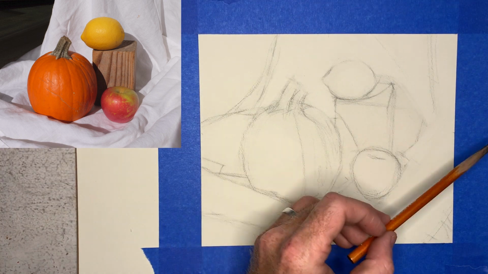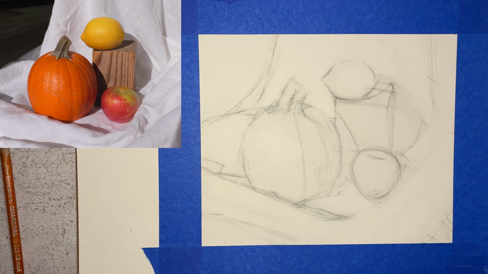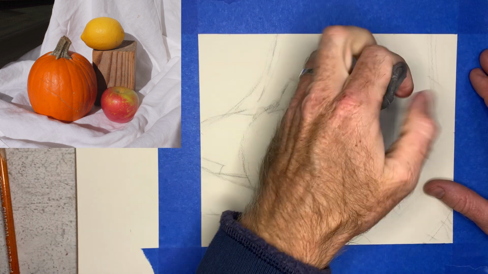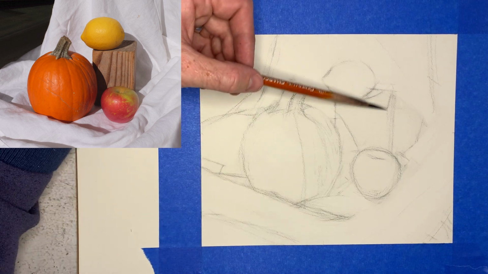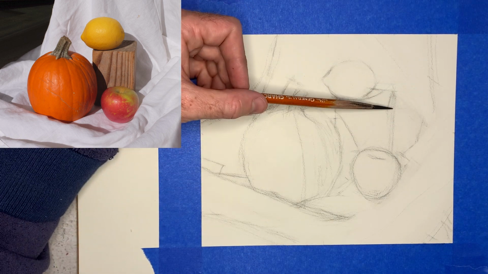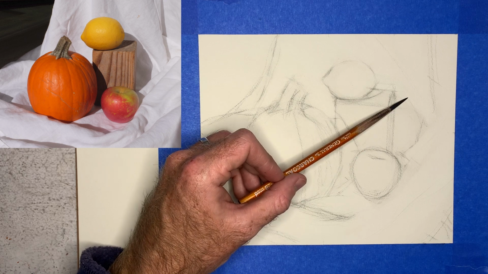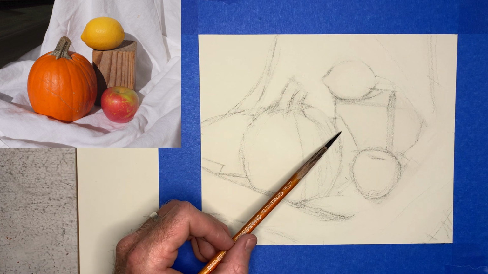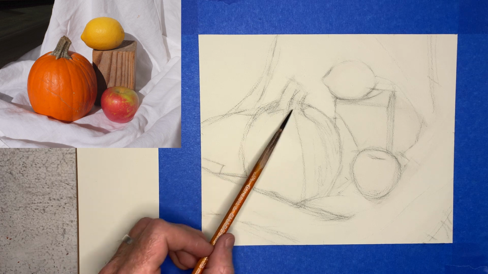There's a weird fold lining right up with the stem of the pumpkin in front of it. I'm going to ignore that. A couple other folds in the fabric aren't too helpful, but there are some folds in the fabric that are super helpful. And I'm going to turn up the volume on those. They're characters in this picture just as much as these objects I'm drawing.